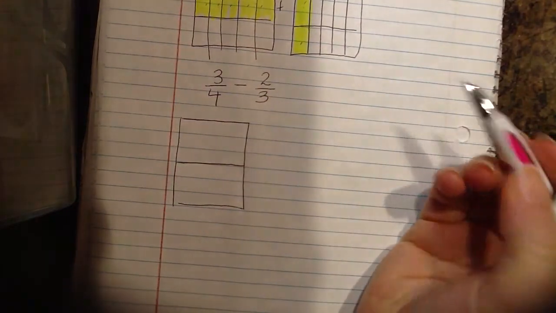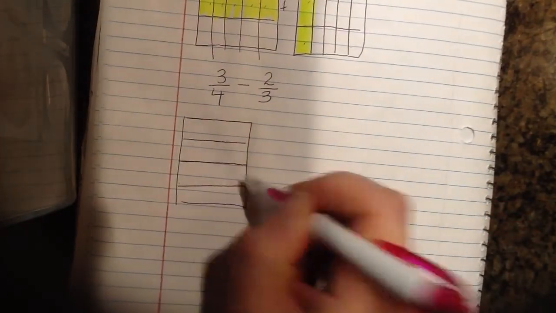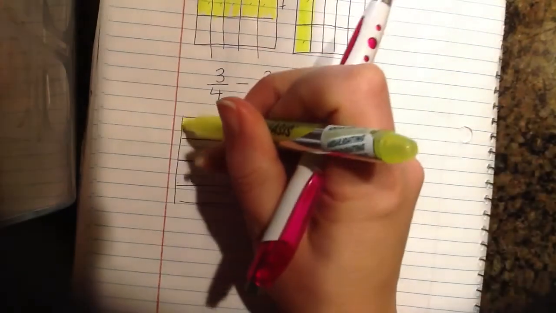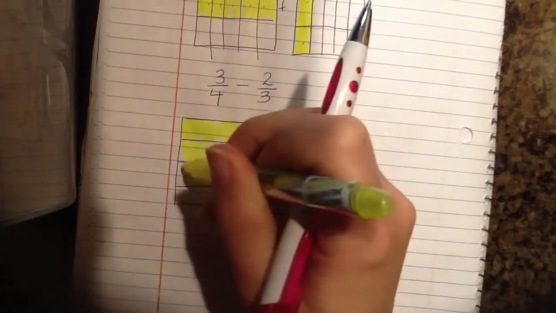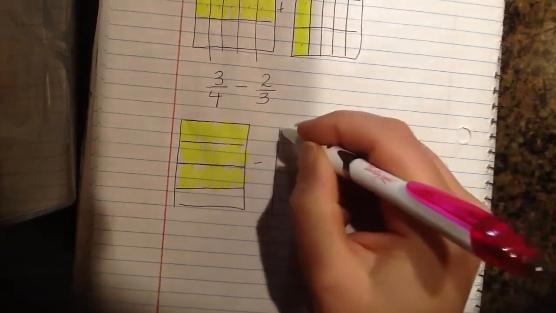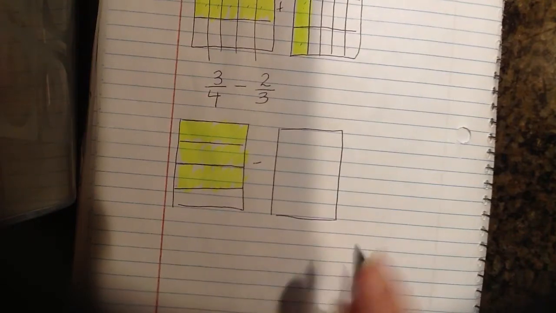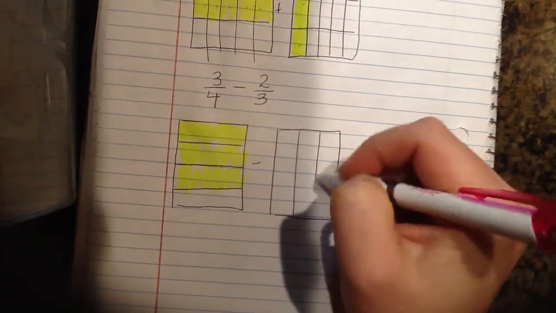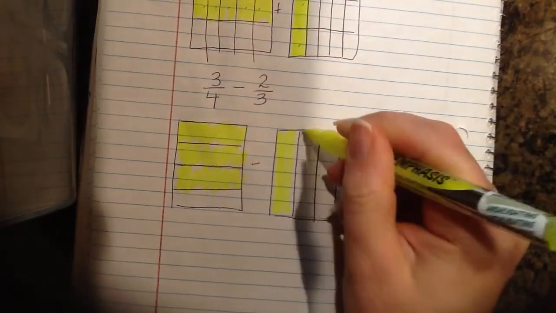When I do fourths, first I split them in half, and then I make each section of 2 have a total of 4, and that's how I get my numbers to be a little bit more even. So I'm going to shade in 3 out of 4 of them. And I'm going to take away. Remember, the key to this one is make your lines go the other direction. I'm going to take away 2 of them.